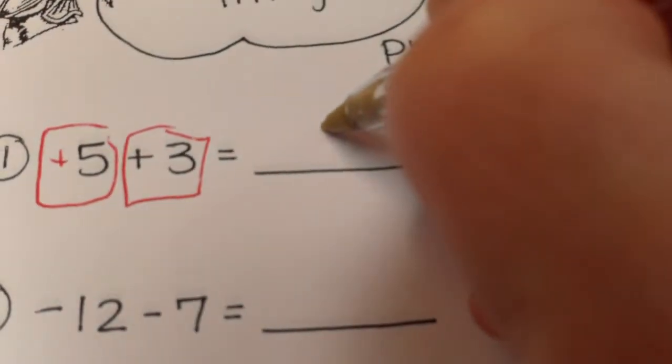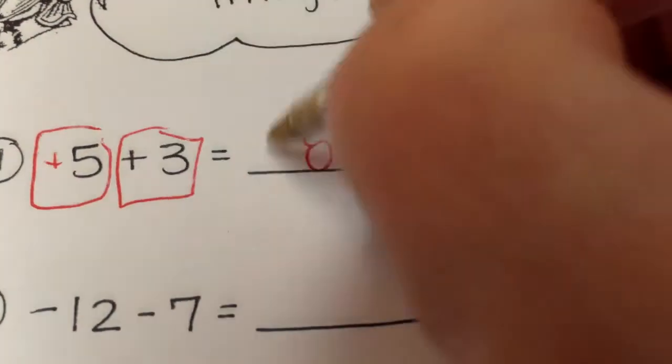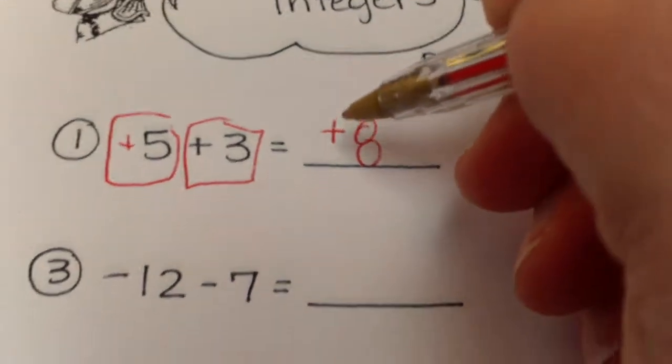The 5 is understood to be positive. Like signs, same signs add. 8 and 5, or 5 and 3 is 8, and the sign gets brought over.